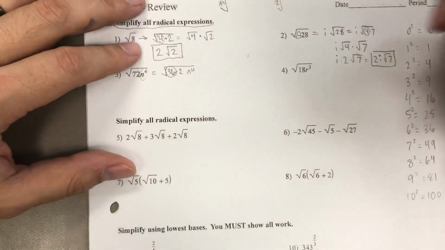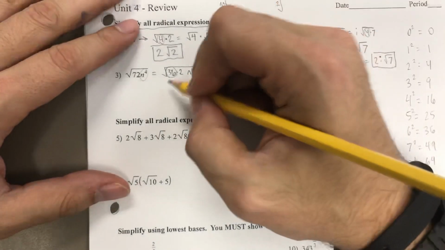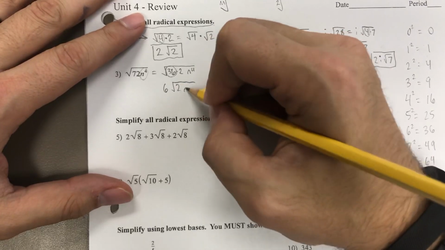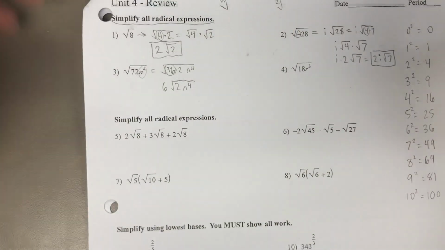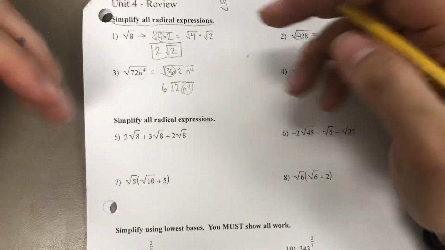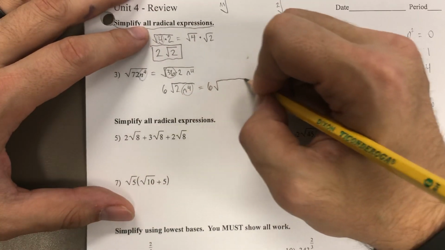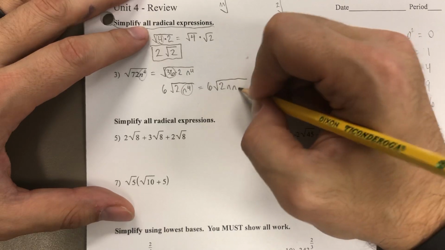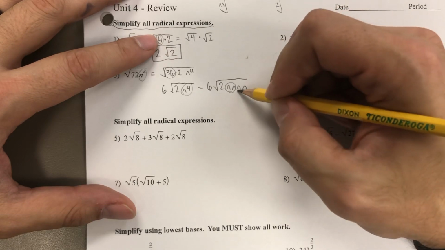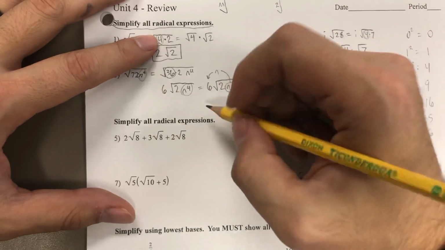36 I can take the square root of. So when I take the square root of 36, it's just 6. So I get 6. And then the 2 I can't take the square root of, so it just stays inside, square root of 2n to the 4th. So I can use the fact that square roots look for pairs of numbers to take out and just expand this out. So I've got 6 square root of 2, and then n to the 4th is n times n times n times n. And square roots look for pairs of numbers. So since I have a pair of n's here and a pair of n's here, that means that this one becomes a single n on the outside. So I have a 6 and then an n.